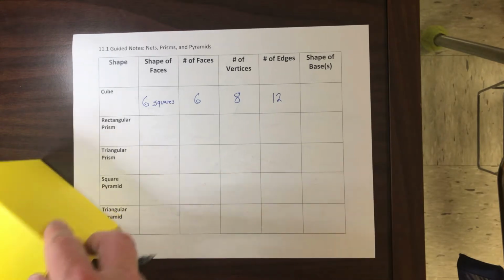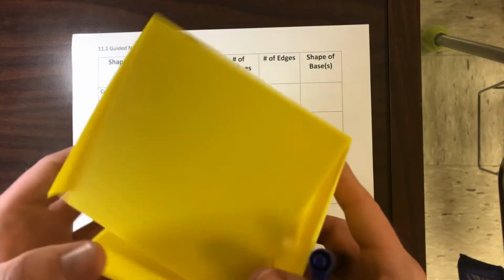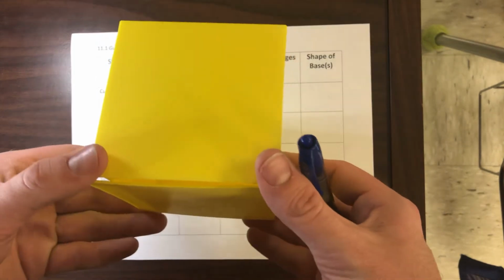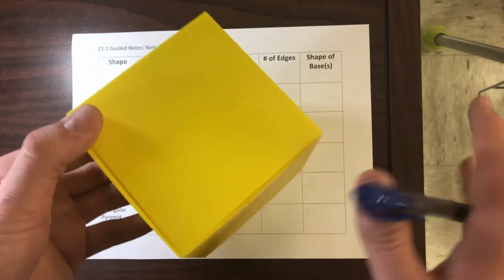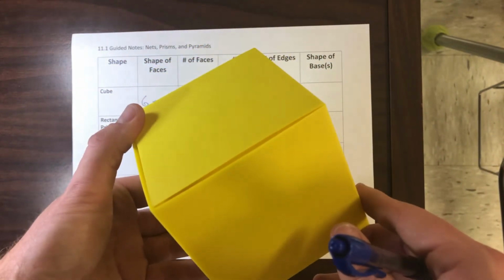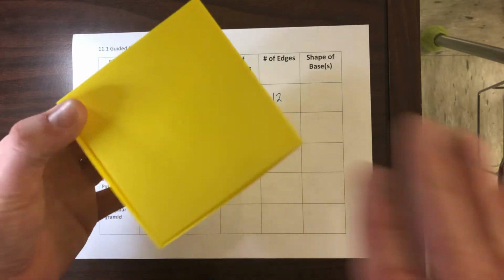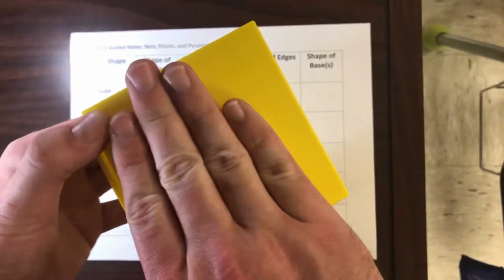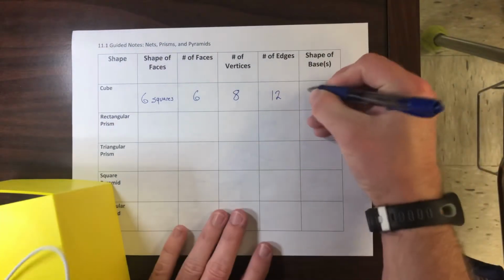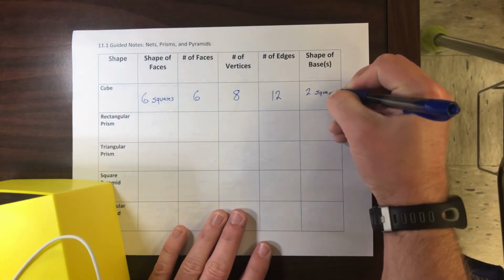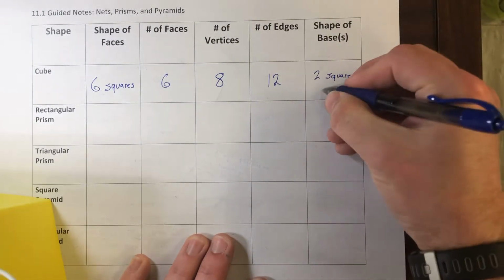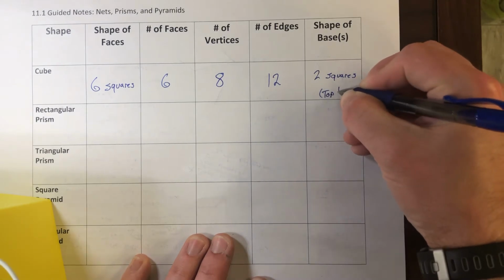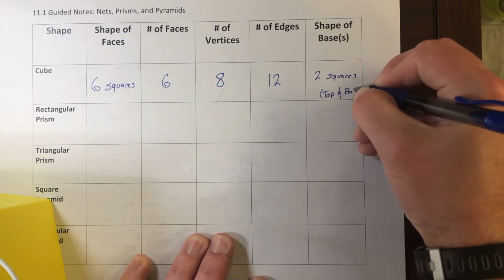And then, last, what are the shape of the bases? For rectangular prisms and cubes, not prism, sorry, it's been a long day. Rectangular prisms and cubes have bases we're going to consider to be the top and bottom. So what are those shapes? Well, it consists of 2 squares. And again, we are going to refer to the top and the bottom as the bases for those.